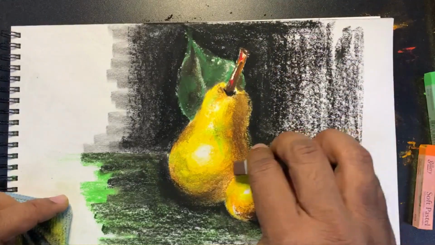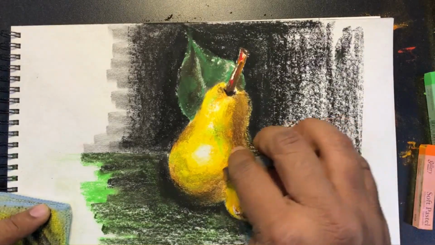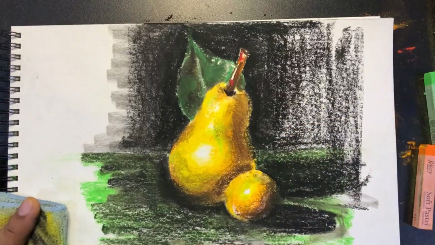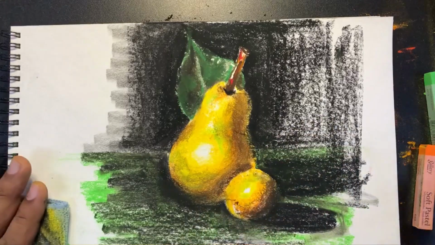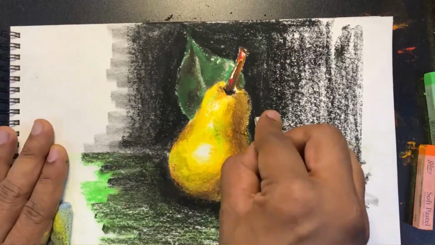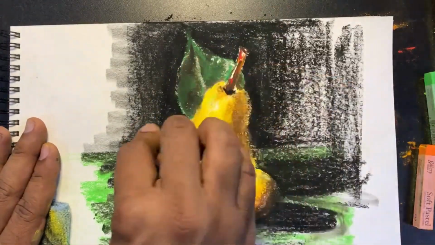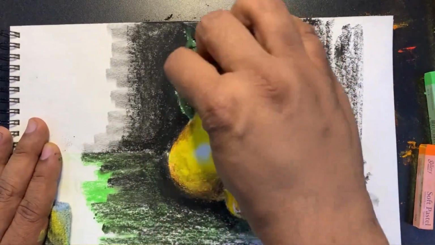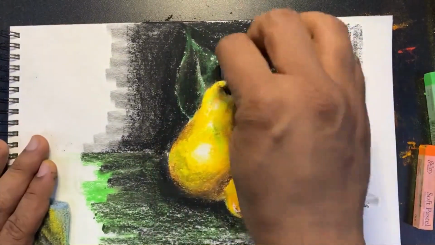You can just separate both the objects here with a very dark brown. Just give some darkest dark to the ground area so that my object is clear. This leaf is going to be very dark because the light is only falling in some particular part.